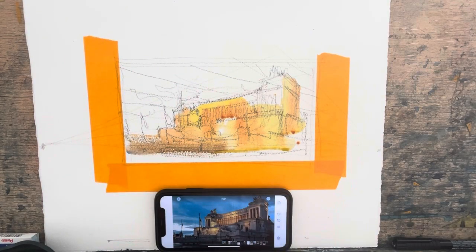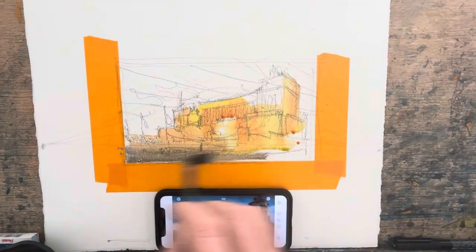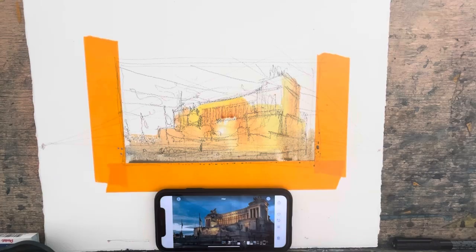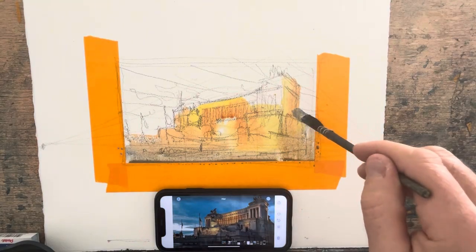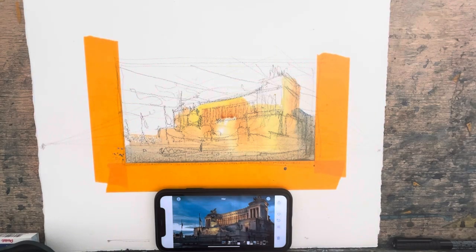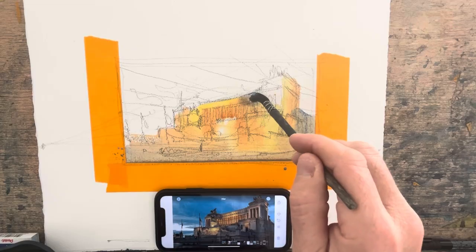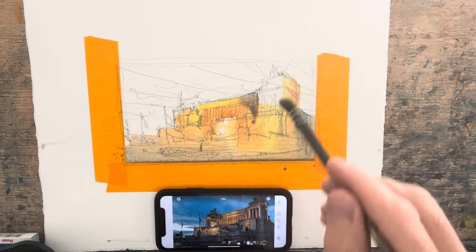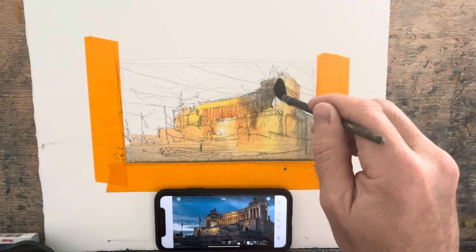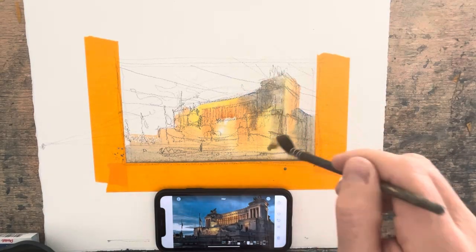And I paint the bottom part. My goal is not to get the color and the right value everywhere, not to get some hard edges neither. I just want to make something that is okay. Nothing spectacular yet. Okay.